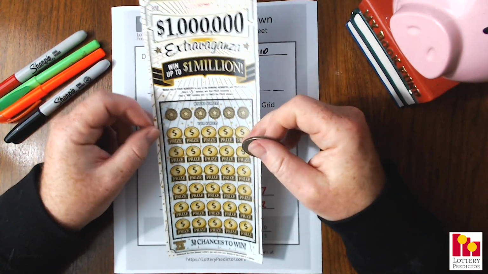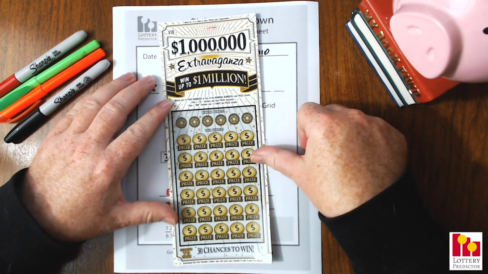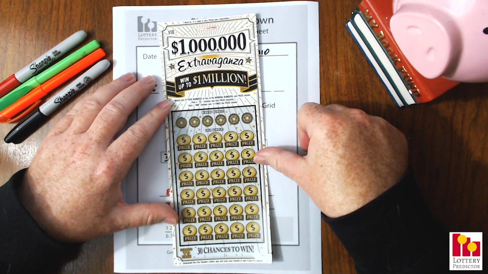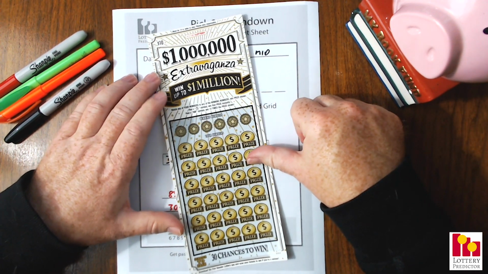This is the $1 million extravaganza. Can you imagine if we did the scratch-off ticket right now and won $1 million? You know, I may not even get around to posting this video because I'll be just too happy about winning that money. No, I'd definitely post it. I wouldn't win $1 million and not let you know about it.